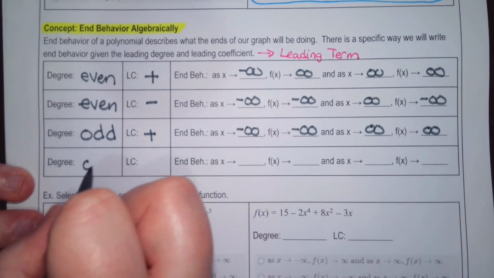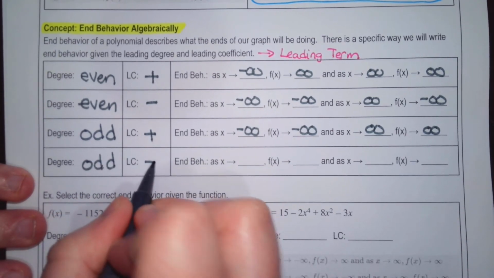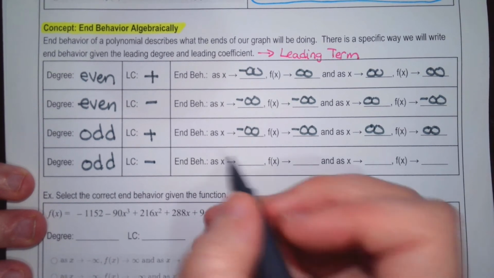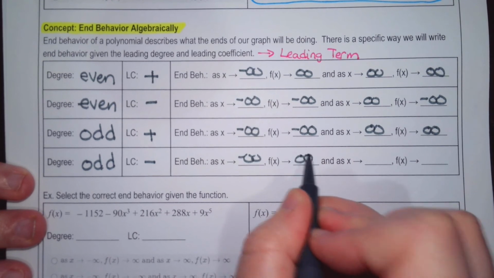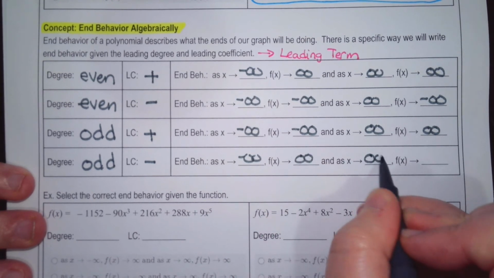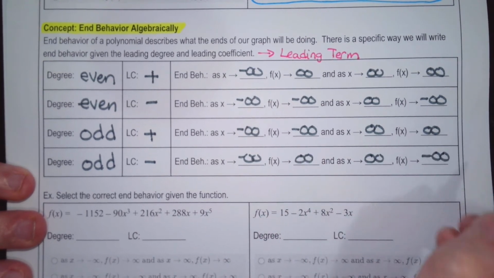And then finally, odd and negative leading coefficient: negative infinity to positive infinity, and then positive infinity to negative infinity.